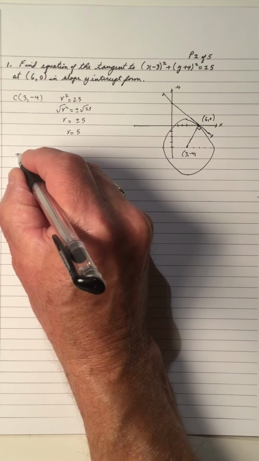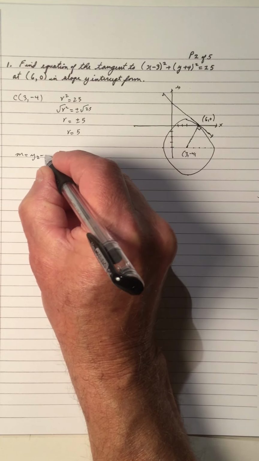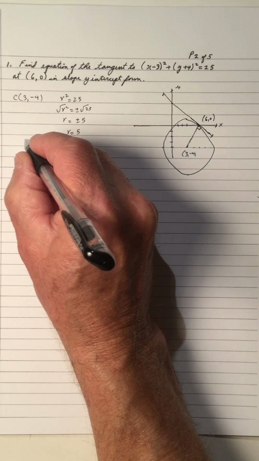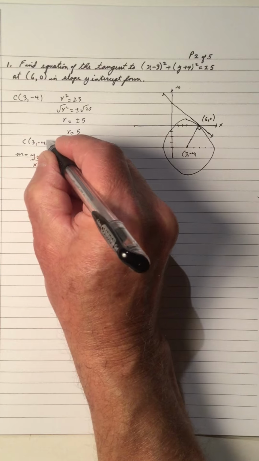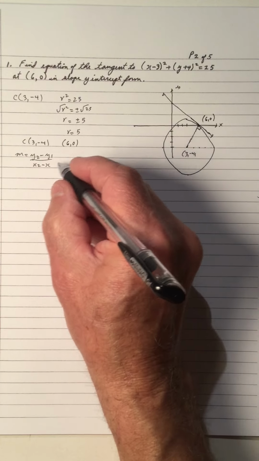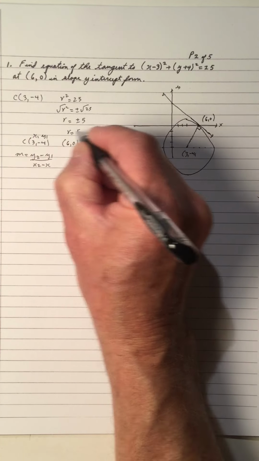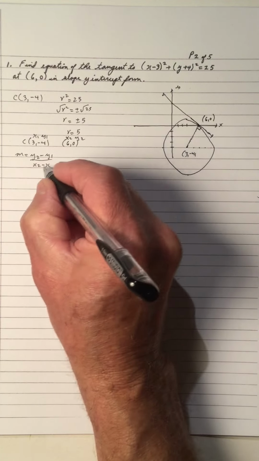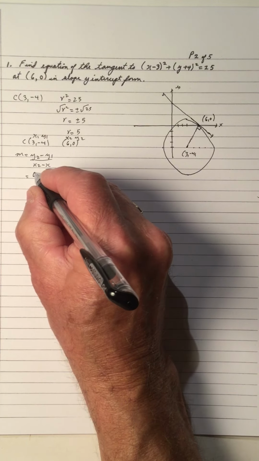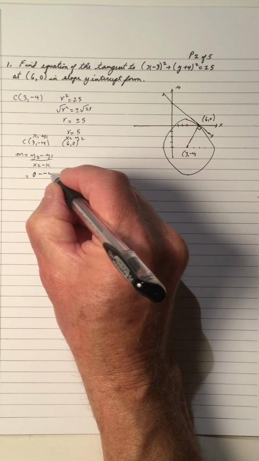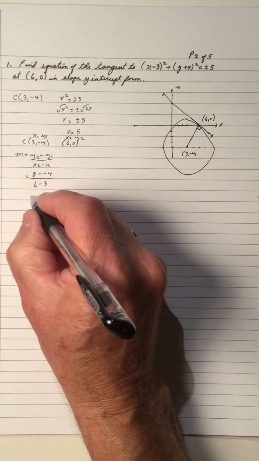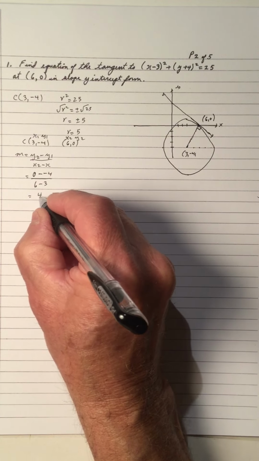So the slope is (y2 − y1) over (x2 − x1), and the center of the circle is (3, −4), and the point on the circle is (6, 0). So if we go x1, y1, x2, y2, then y2 is 0, minus y1 which is negative 4, x2 is 6, minus x1 which is 3, so that gives us 4 over 3.